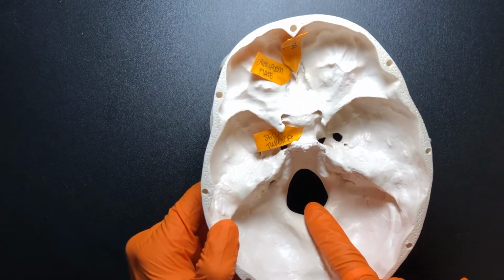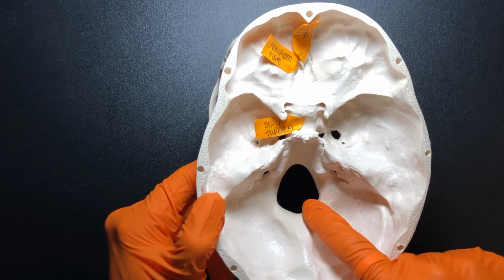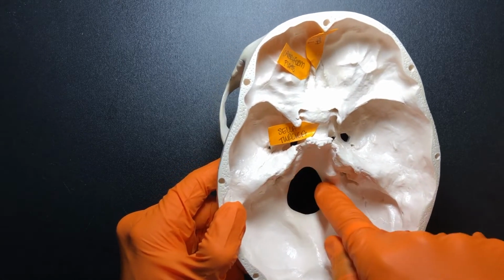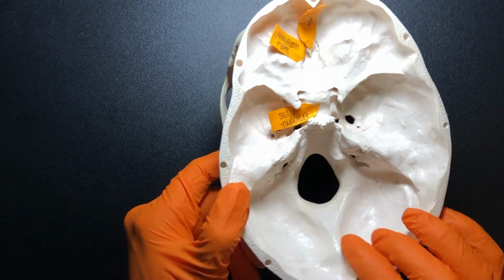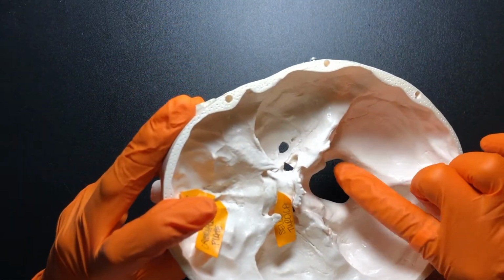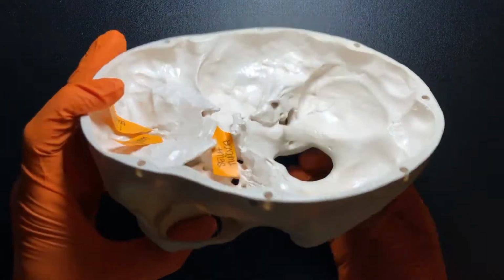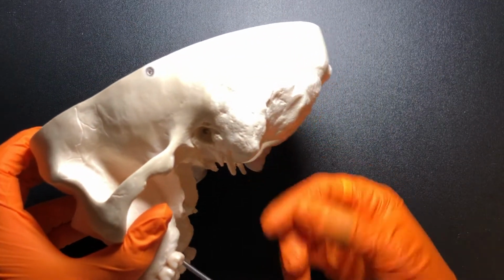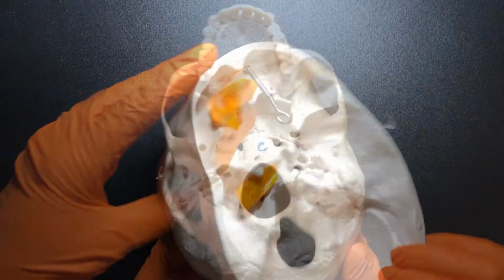Here we can also see that very large foramen magnum. Remember, a foramen is going to be a hole, kind of like those foramina, which are just tiny holes. So this is where the spinal cord, again talking about that nervous system, will come out of the bottom of that skull.